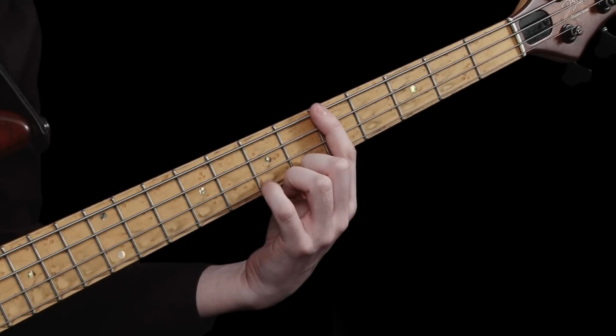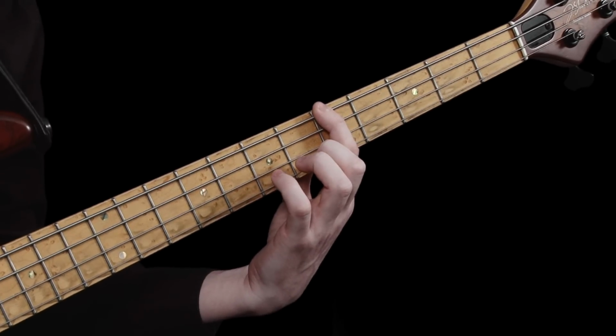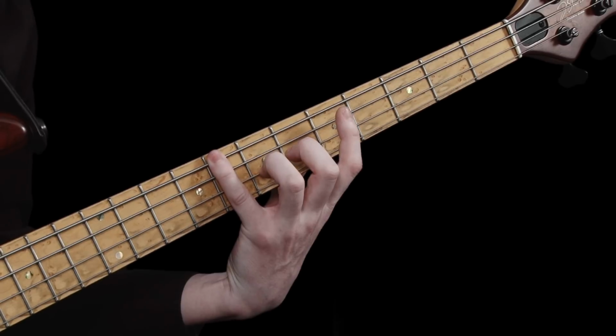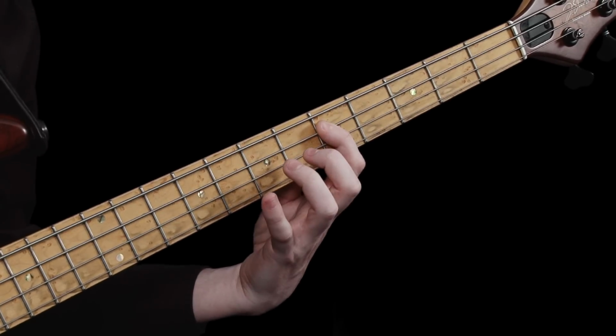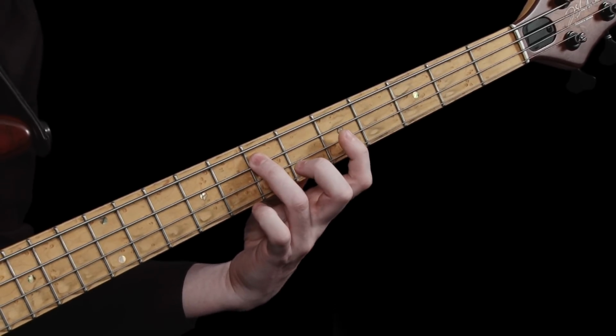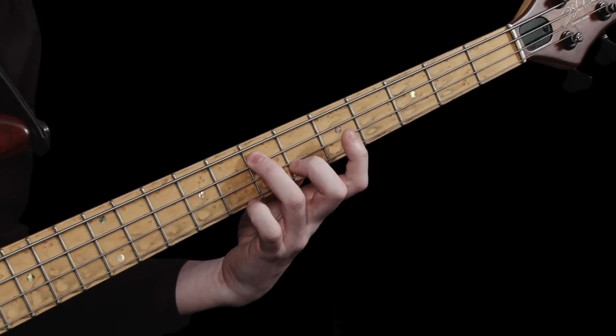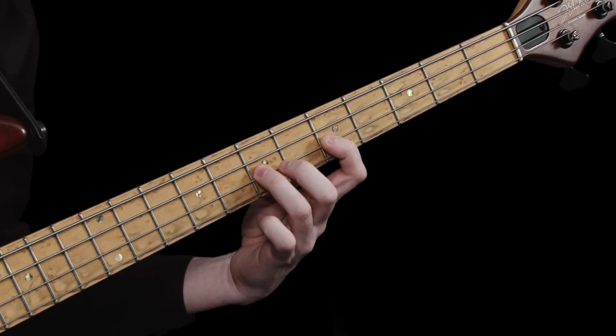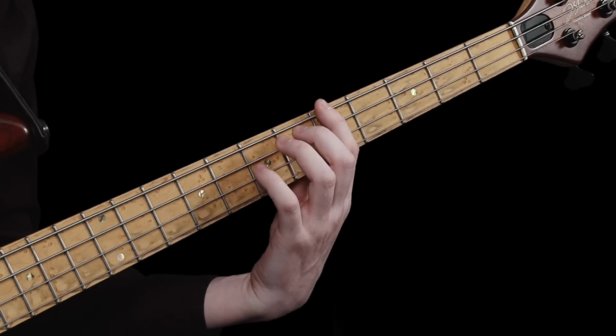So from our root note A, we go up a minor third on the same string to a C. From here we move up a string to play the notes D and E like this. Then up another string to finish the scale off by playing G, and then back to the octave A. Here's the sequence again, up and down.